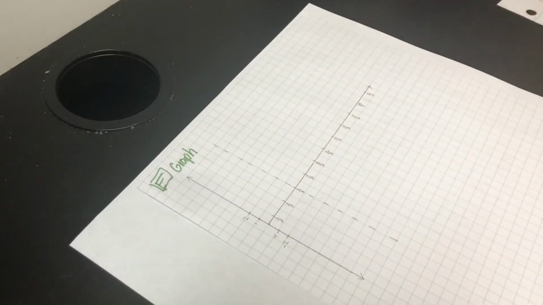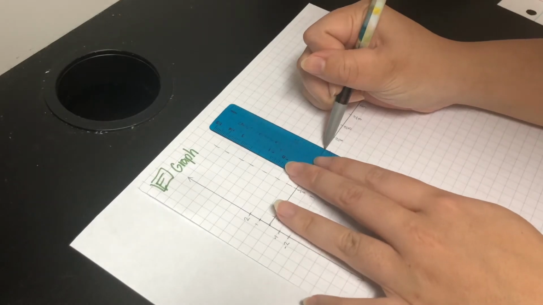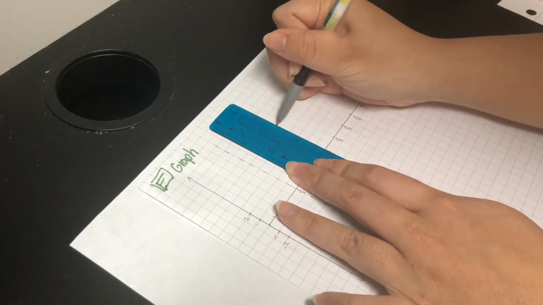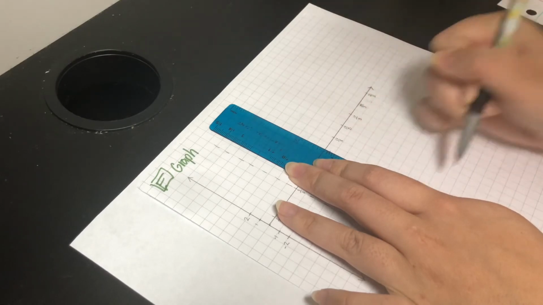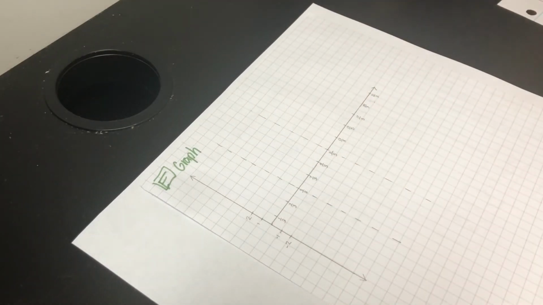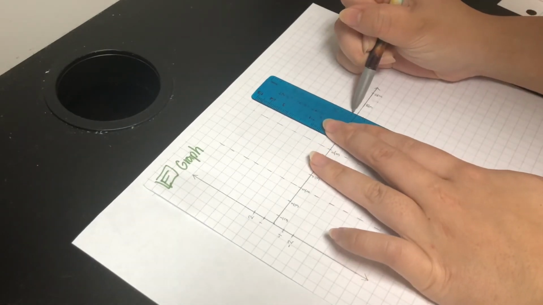The next one is 11 over 3, which is here, the dashed line. And then the next one is at 17 over 3, which is here, and another dashed line.